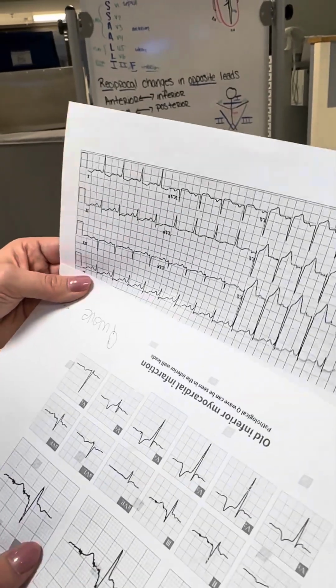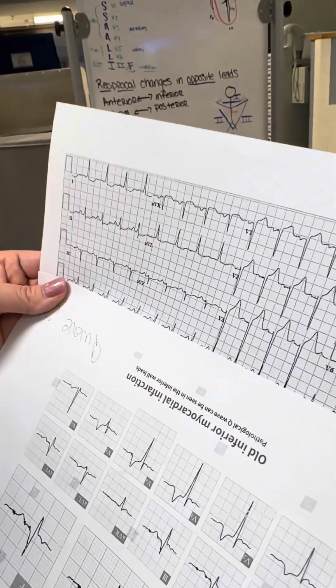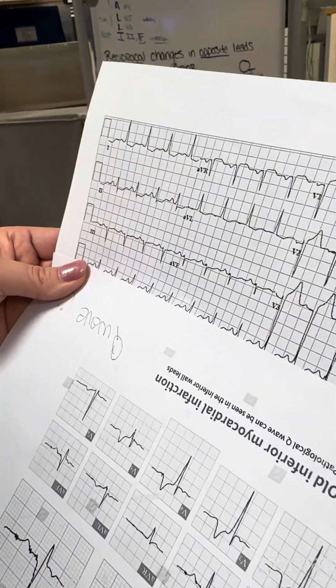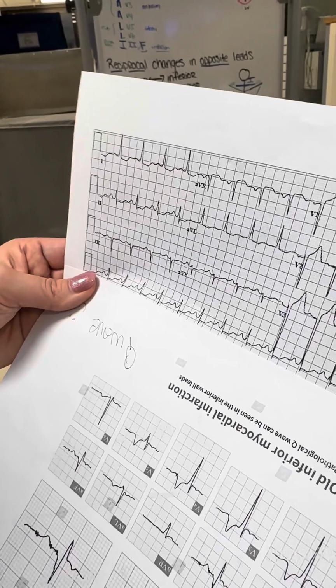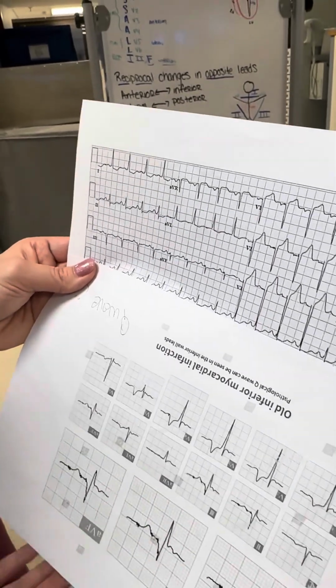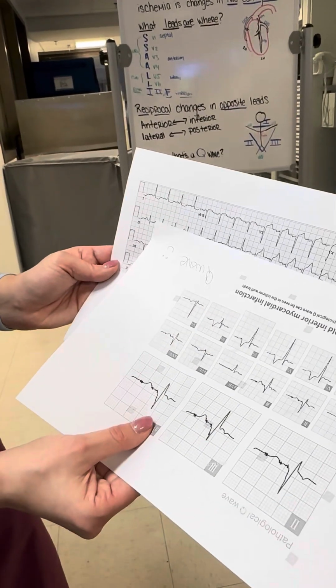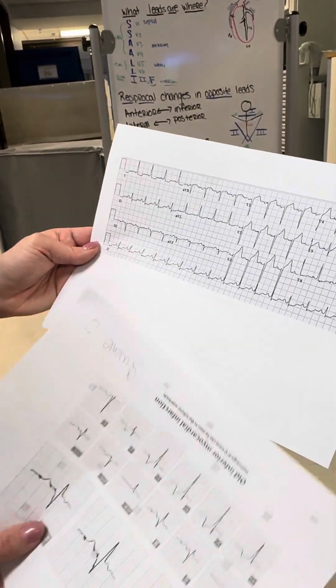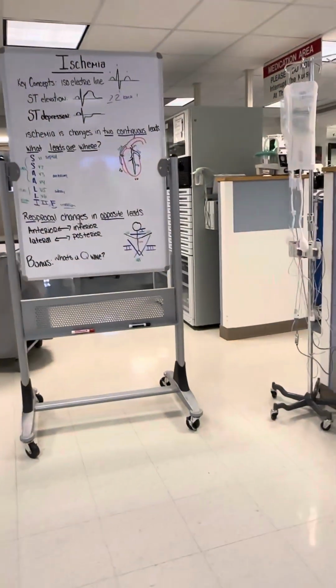It's mostly really recognizable in lead 2 here. So you look at where everything's taking off from and where it returns to, and that T wave definitely is taking off below that isoelectric line. So you have reciprocal changes in leads 2 and 3 from your ST elevations. Does that make sense? Cool. Do you guys see what I'm talking about?